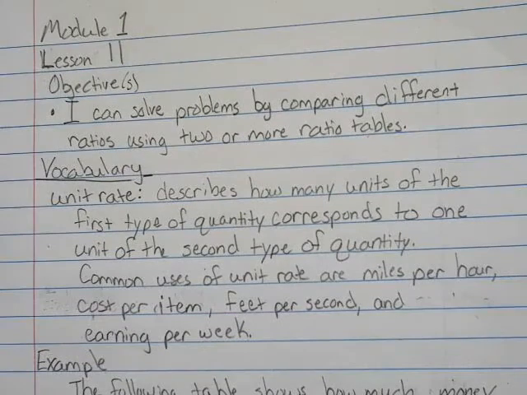Module 1, Lesson 11 will teach us how to solve problems by comparing different ratios using two or more ratio tables. In this lesson, we have a new vocabulary word, which is unit rate, and we'll be using it throughout the rest of this module.